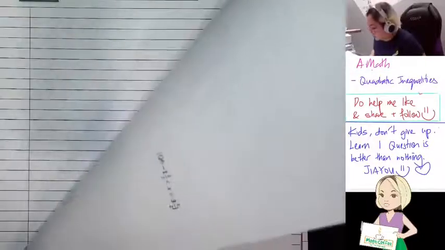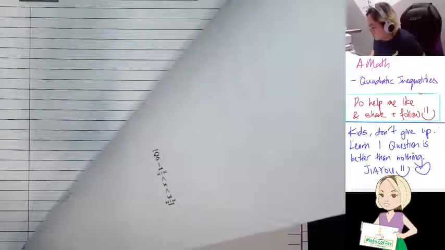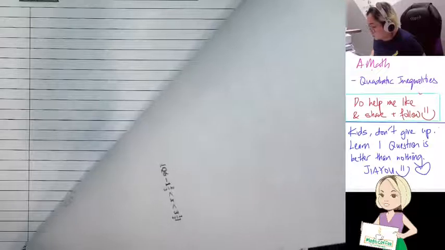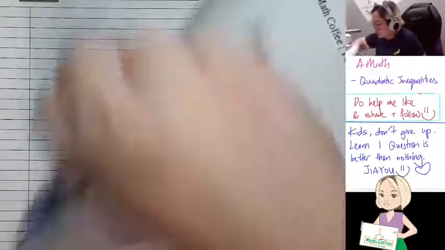What factor? Yes, combine items. Move it over, switch sign, set to 0. Yes, well done.